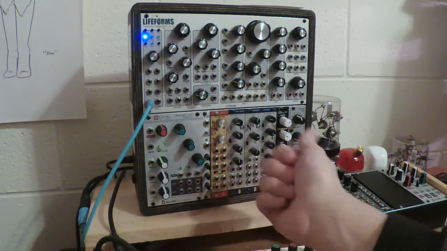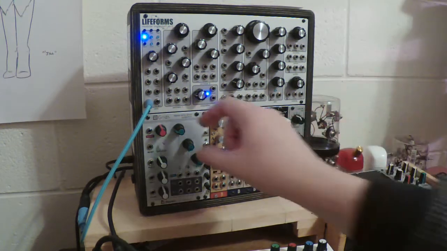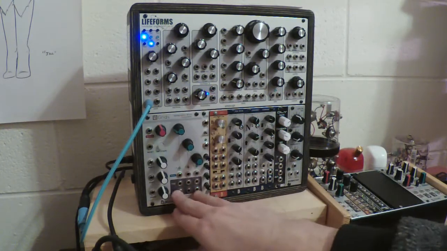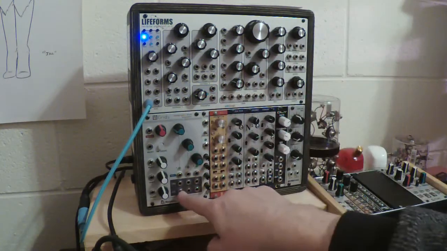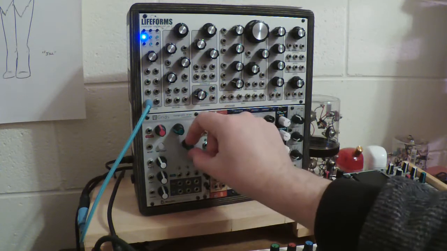The accents can be used to trigger events that happen less frequently, and they're usually like they happen on the beat. I don't really know what sort of math they use to determine when the accent happens, but it's musically useful.